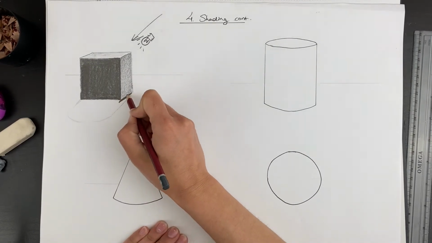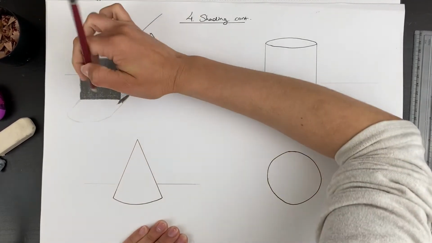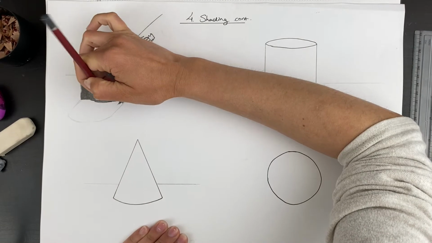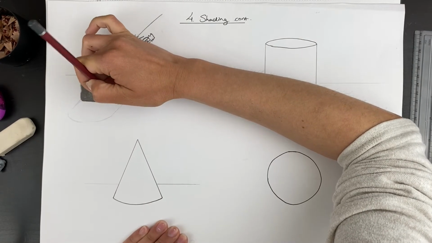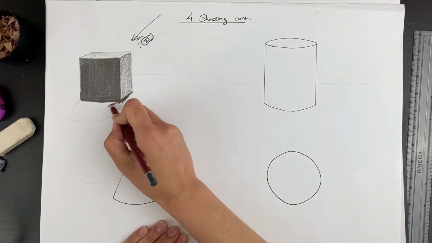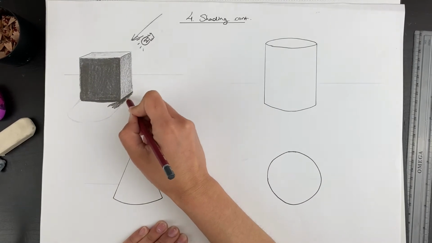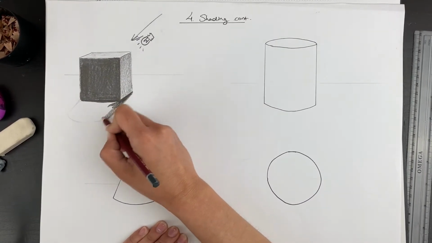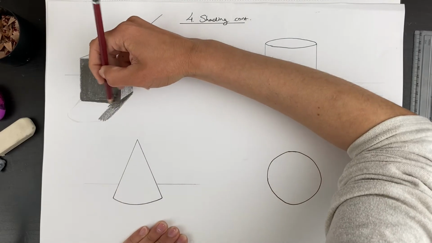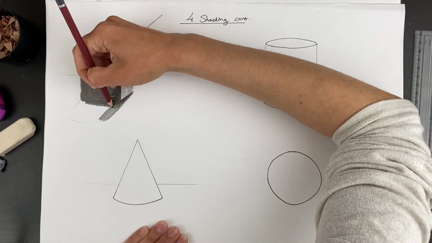I'm going to go ahead, make a super dark tone there, a super dark tone here, and then it gets lighter as I progress downwards.